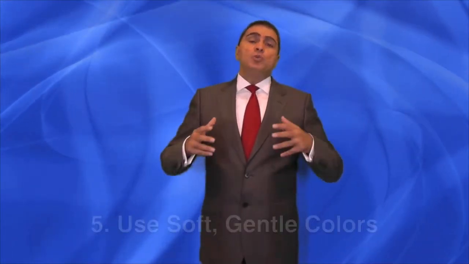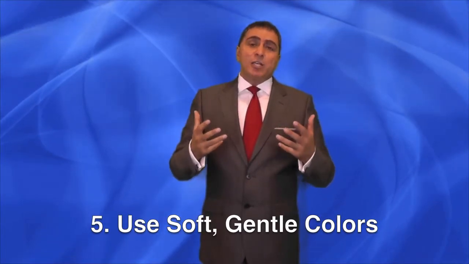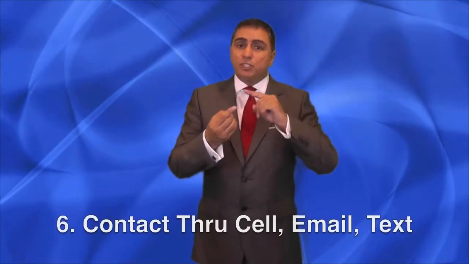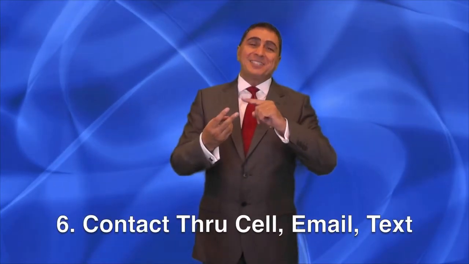Number 5, use soft, gentle colors, summery colors like light yellows and light blues. Those are the colors that attract people to want to correspond with you and pick up the phone and talk to you. Oh, don't forget telling them that they can contact you through the cell phone, through email, and through text as well.